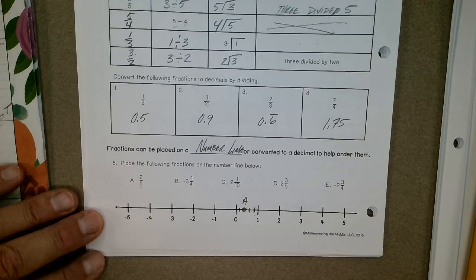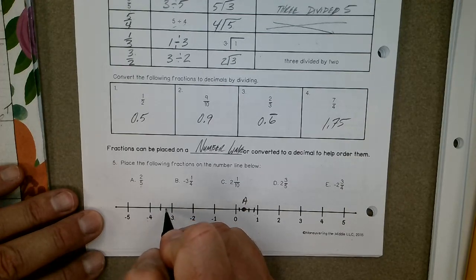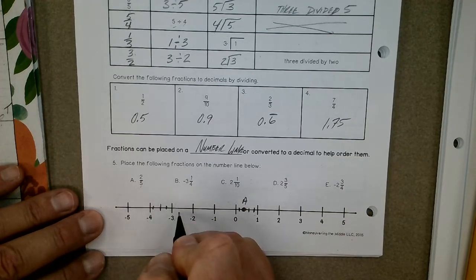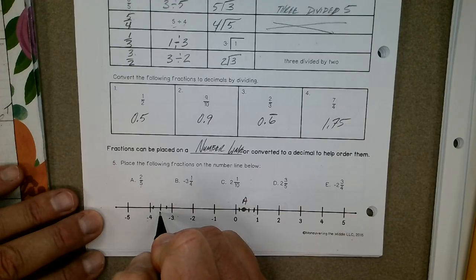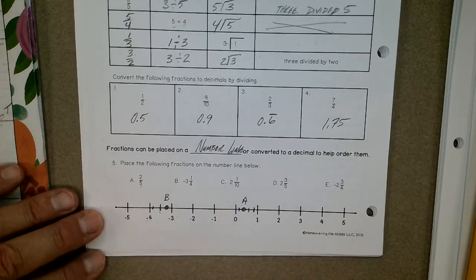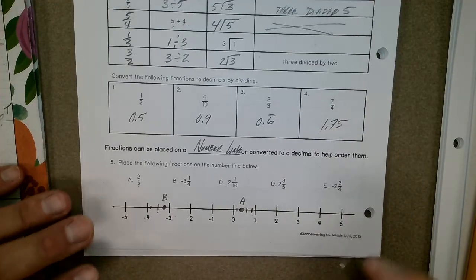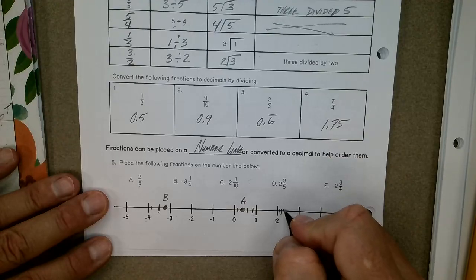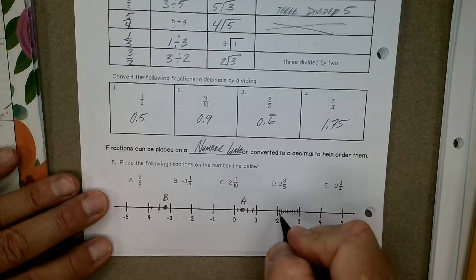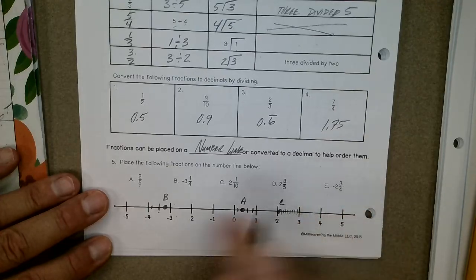-3 1/4. We did this yesterday. Here's 3, here's 4. If I split this into 4 equal sections, this would be -3 1/2. 1/4, 2/4, 3/4. So this would be letter B, and it would go there. 2 1/10 is C. Between 2 and 3, if I split this into 10 equal sections, 1/10 would be the first one, and that would be letter C.